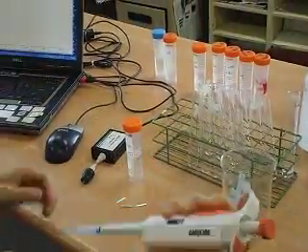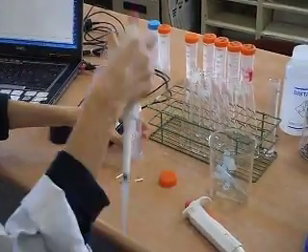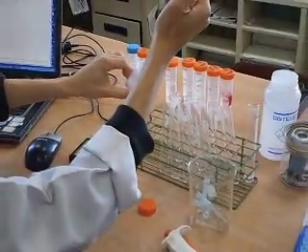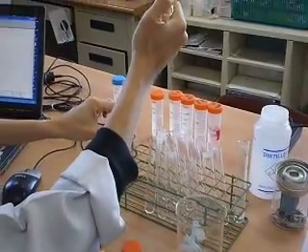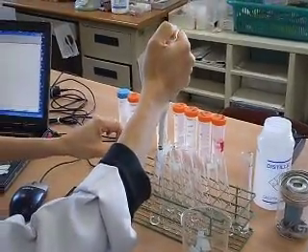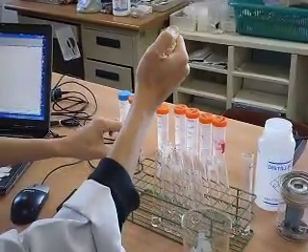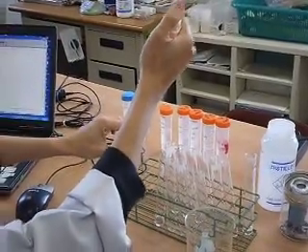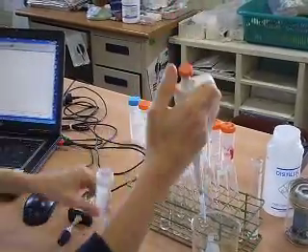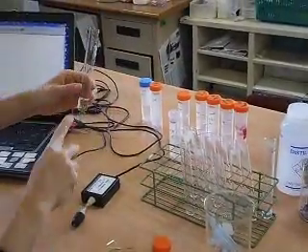This is my micropipette. I'm going to take 5 ml. 1, 2, 3, 4, 5. I've got 5 ml of 0.5 M hydrochloric acid.